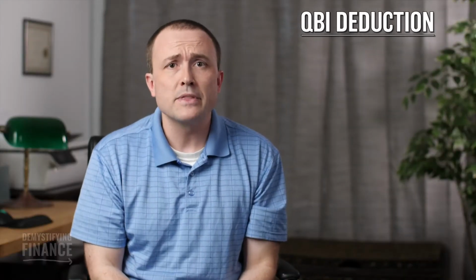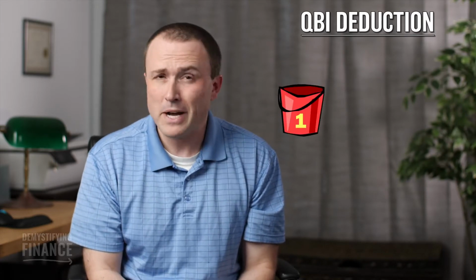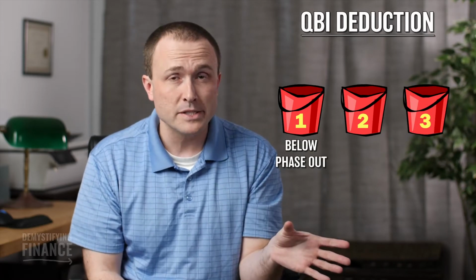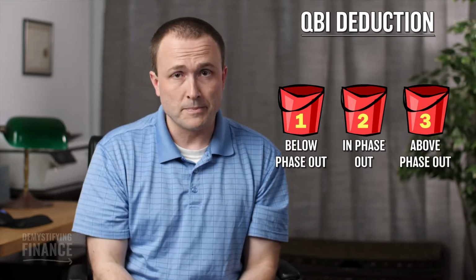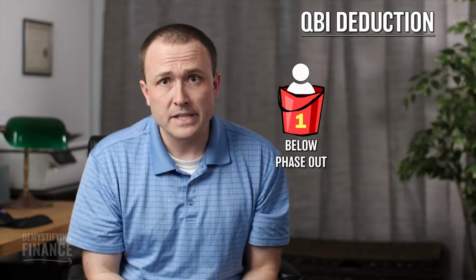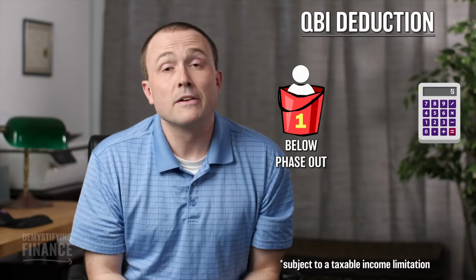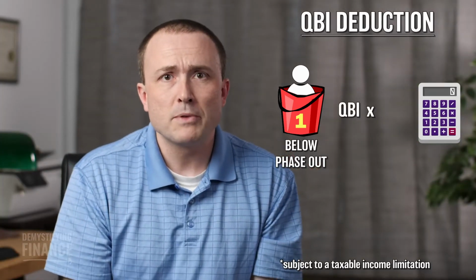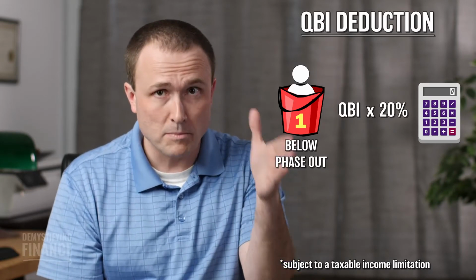Generally speaking, the calculation falls into three buckets. You're either in bucket 1, bucket number 2, or bucket number 3. You're either below the phase-out range, you're in the phase-out range, or you're above the phase-out range. Now, if you're below the phase-out range, then it's an easy-peasy 20% QBI deduction. You take your QBI, and then we multiply it by 20%, and that is your deduction. If you are on your personal return, you are in bucket number 1.